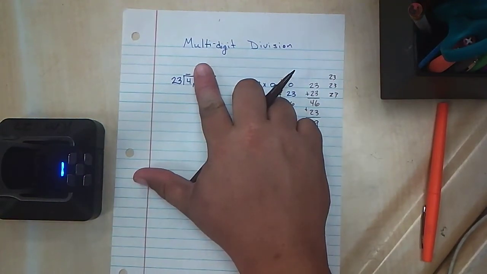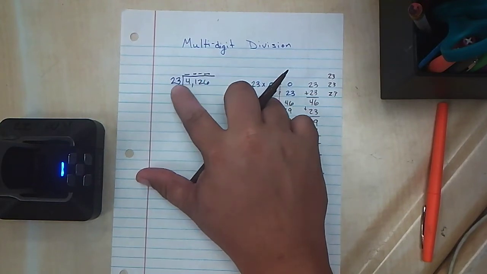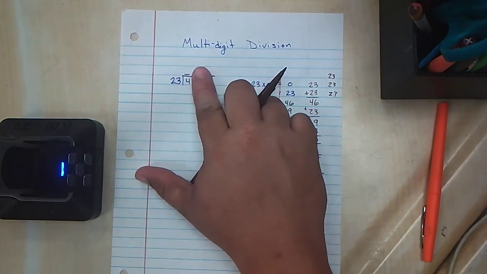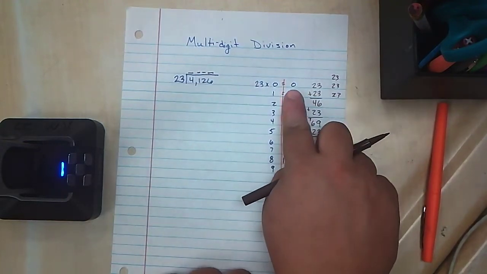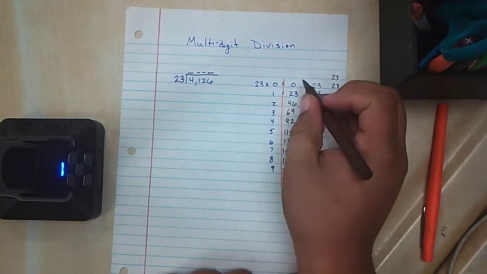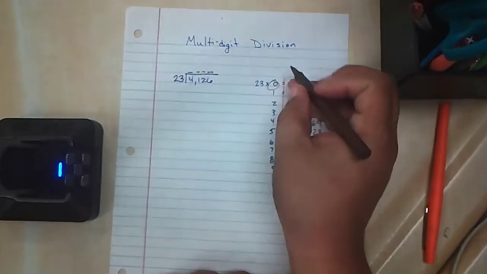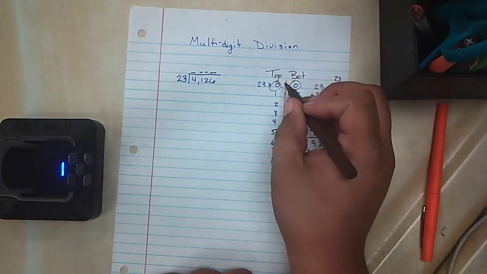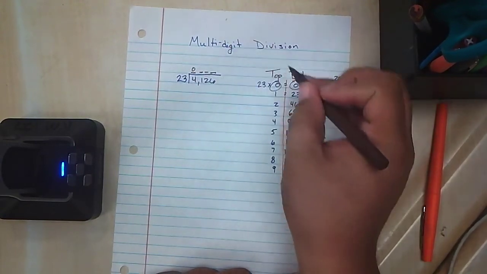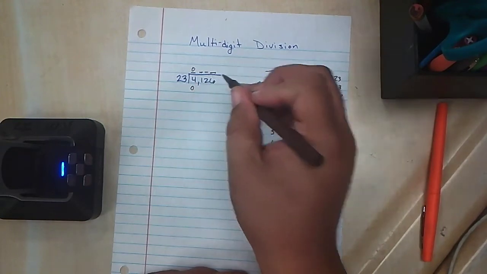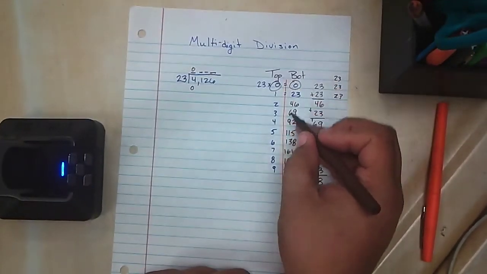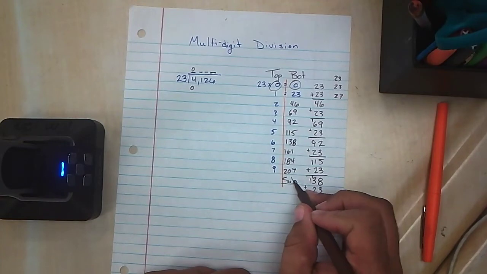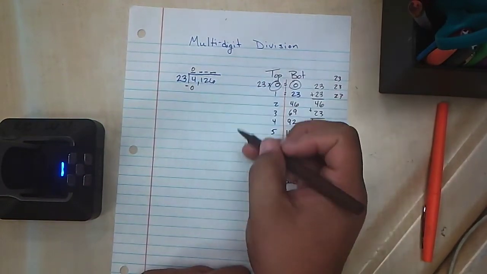So if we start with 4, we want to know how many groups of 23 can we make with 4. Well, obviously 4 is way too small, so we go over to our ratio table and we see that the biggest number that gets close to 4 without going over is 0. So I circle the zeros. Remember, our ratio table is labeled top, bot, because the numbers on the left go on top, the numbers on the right go on bottom. And then anything that goes on bottom in the bot column, we always subtract. So I have to do 4 minus 0.